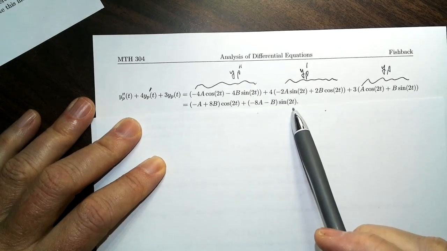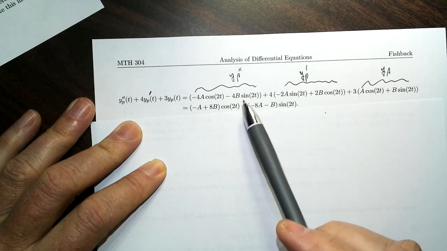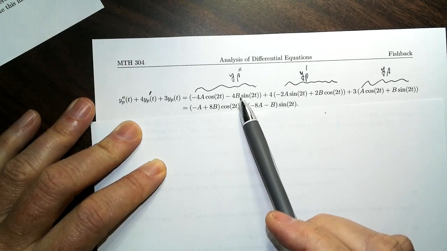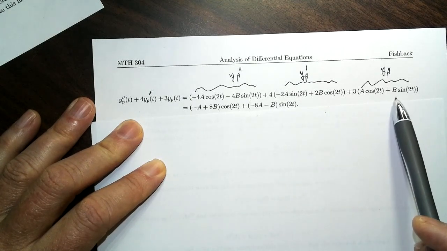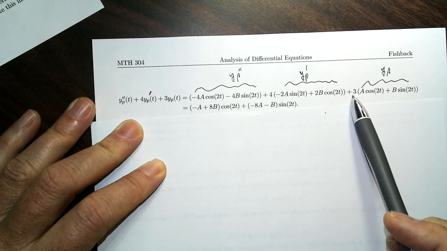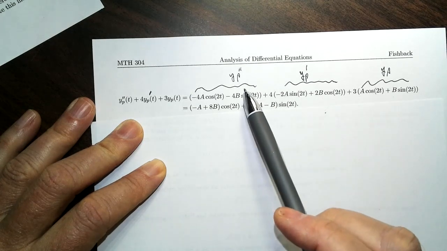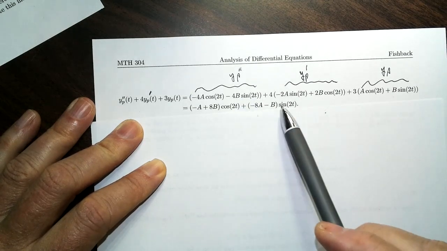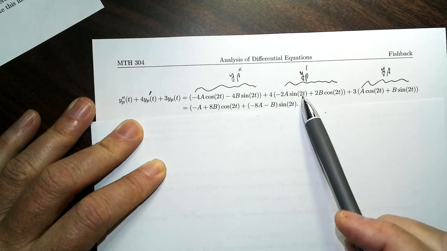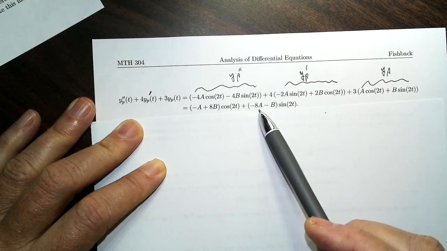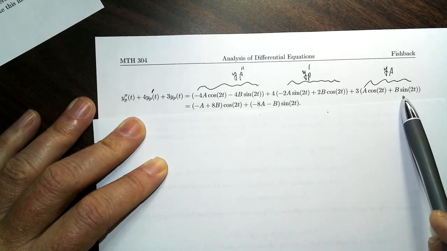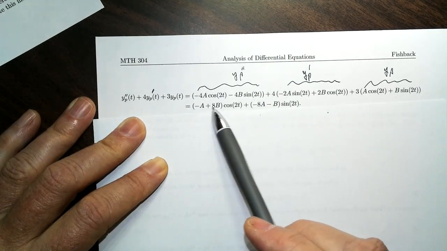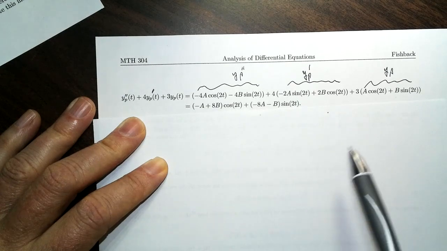Now let's look at our sine quantities. We have a minus 4b, minus 2a, actually minus 8a, and then we have 3b. So if I have 3b there, and minus 4b, I have minus b. And then I have a minus 8a, which goes right there. You might want to check this, but if you were to expand this and collect all the cosine and sine terms, you would get this.